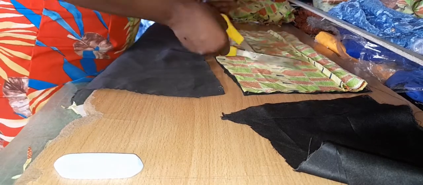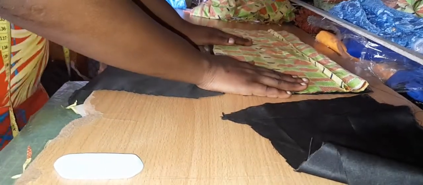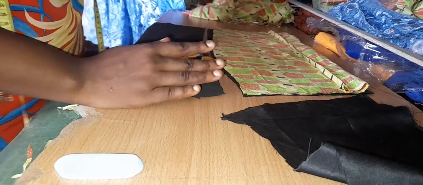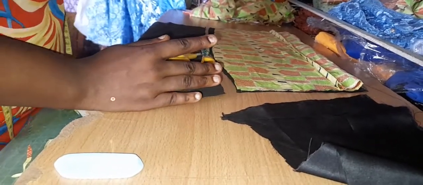The same would be done to the back, and that's how you achieve your lining being cut. Exact same, but the difference is the fabric will be a bit longer than the lining to get the exact measurement you want.